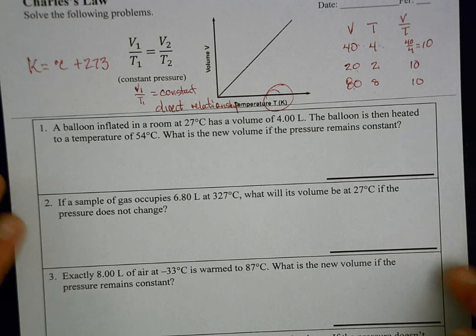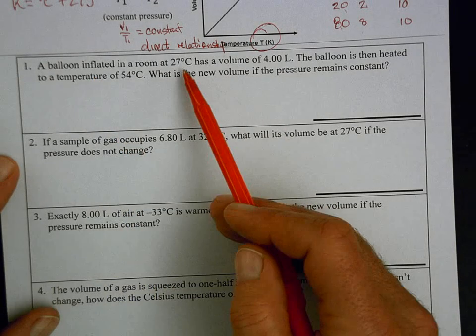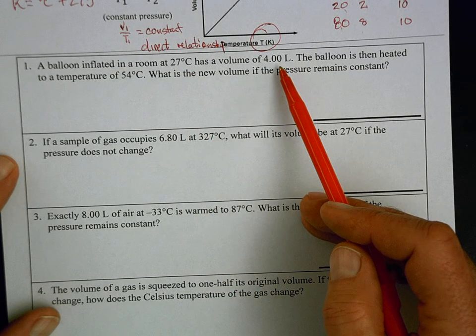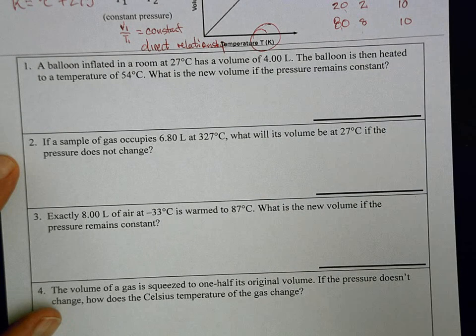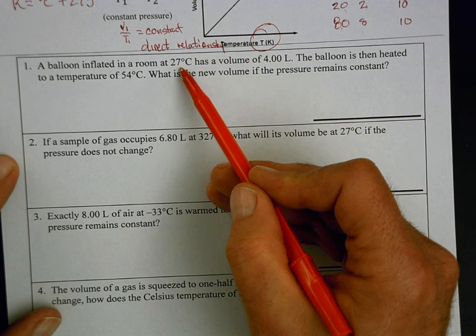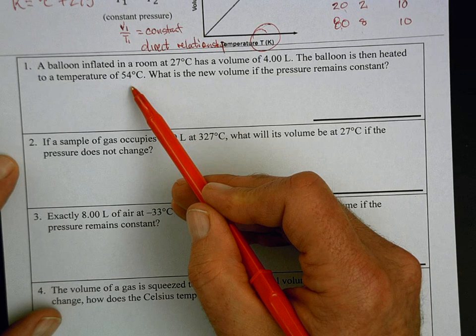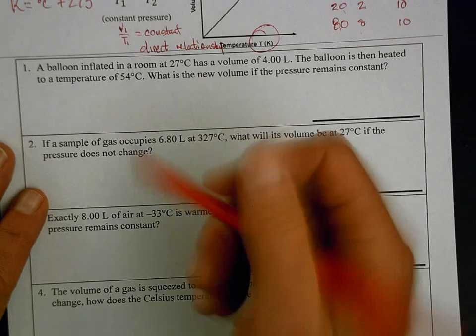So let's look at our first problem. We have a balloon. It's at 27 degrees Celsius. 4 liters of volume in the balloon. Okay, then we're going to heat it up to 54 degrees. Now know what I'm doing here. 27 up to 54. I'm doubling my temperature. Okay, so let's see what happens to the new volume. Will it be double?